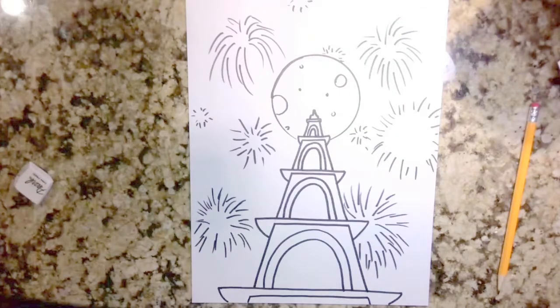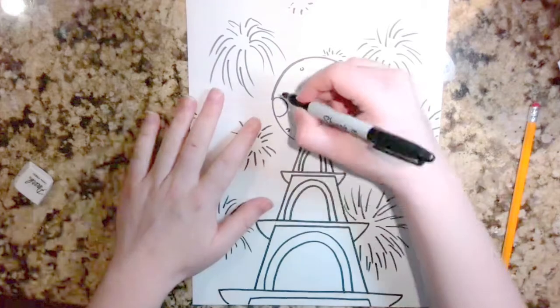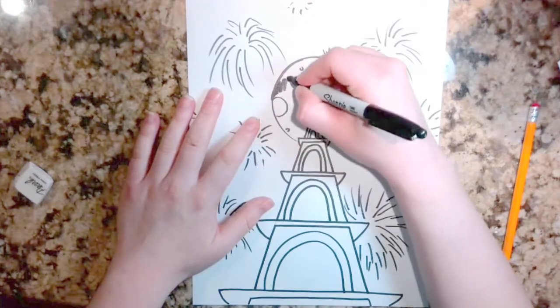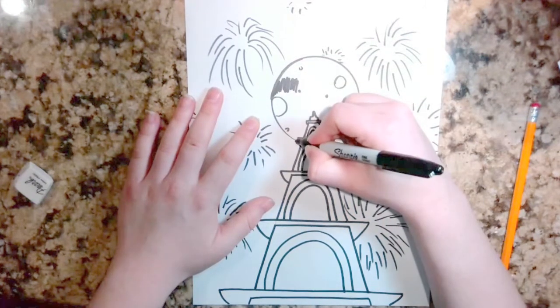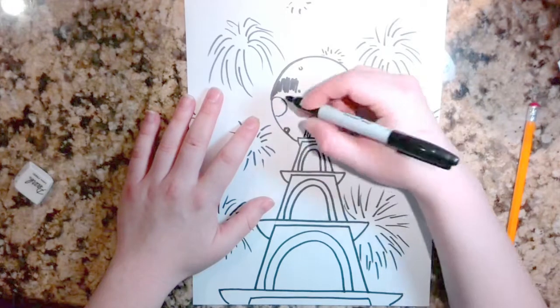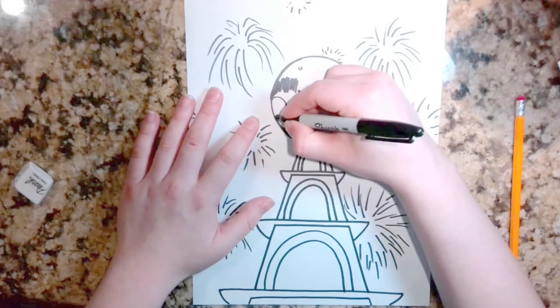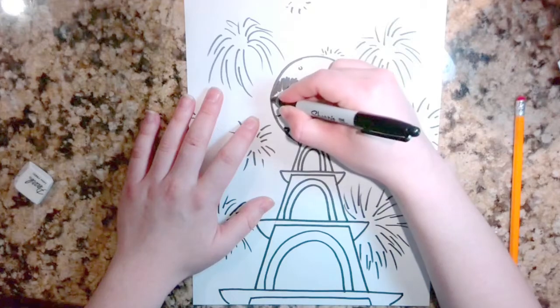Now this may seem counterintuitive, but we're going to color all of the places we want white in our black marker. Remember, the more clearly you color and the less line work that shows, the better the positive and negative will show up. So color any spaces that you would like to be bright white.